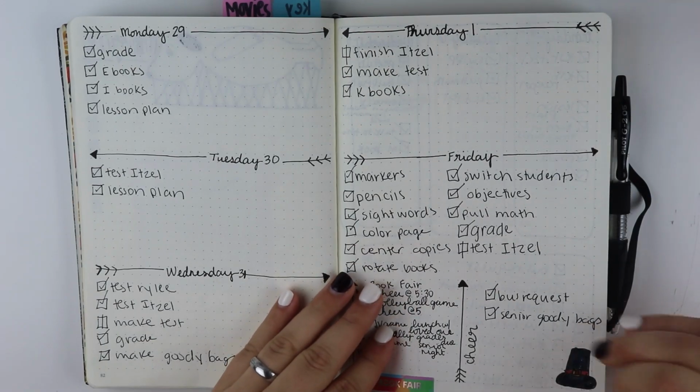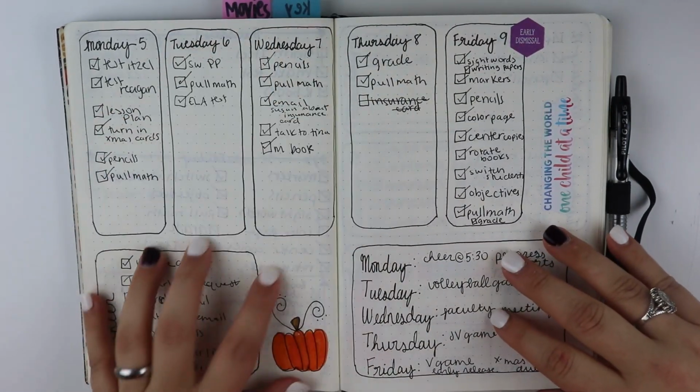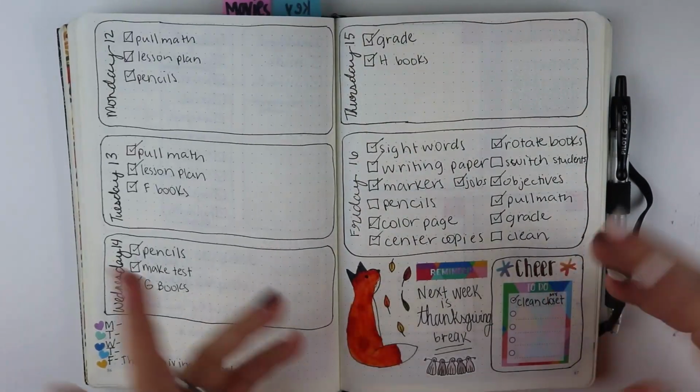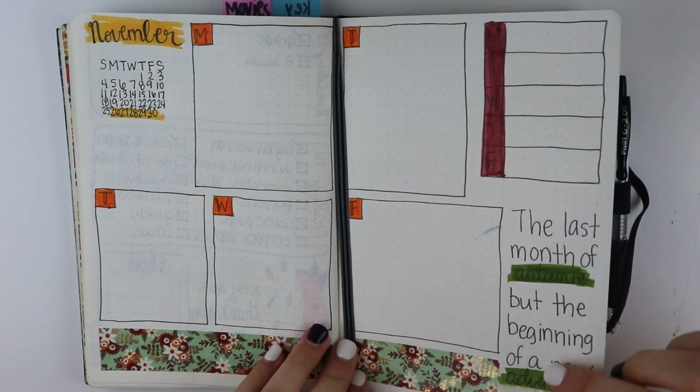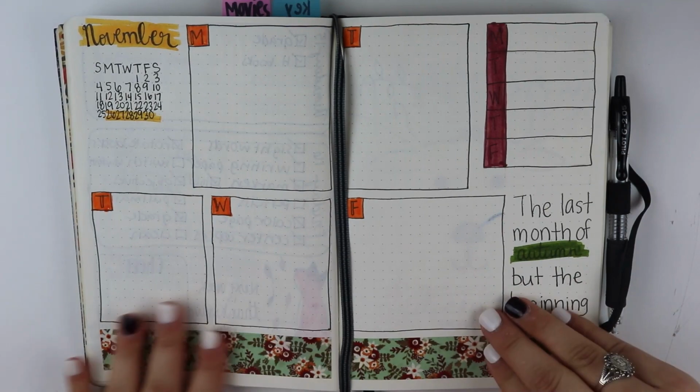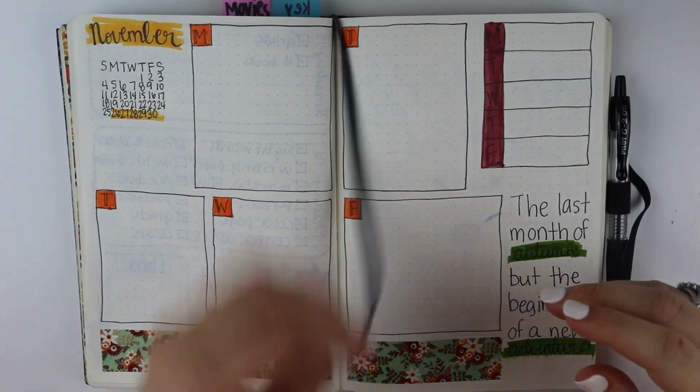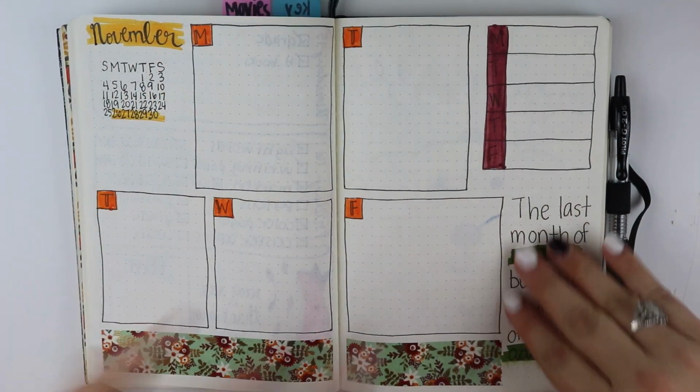And then these are going into my weeks. Basically, my weeks are just a checklist of things that I need to get done. And then I add stickers or things like that if I need to. And then this is this upcoming week. It's already set up. I just need to have the week go.